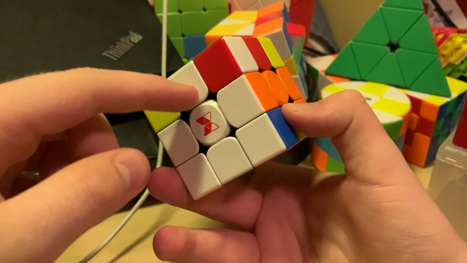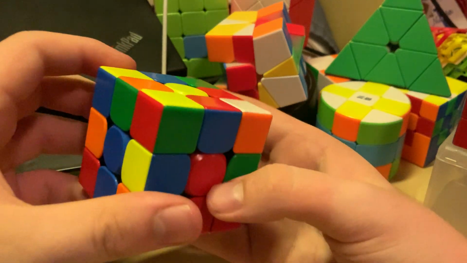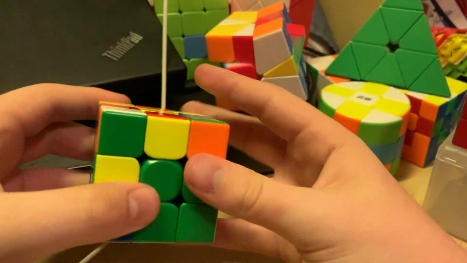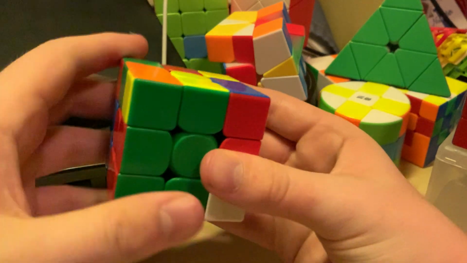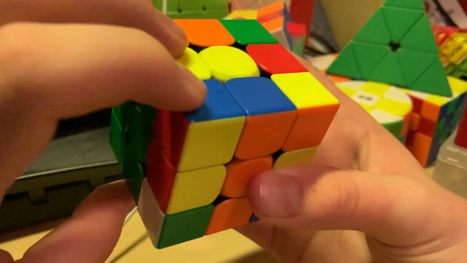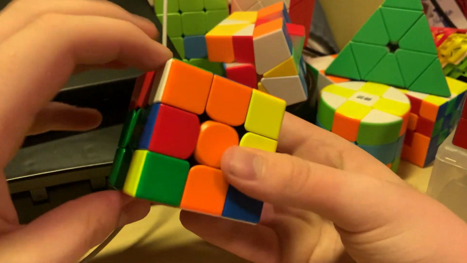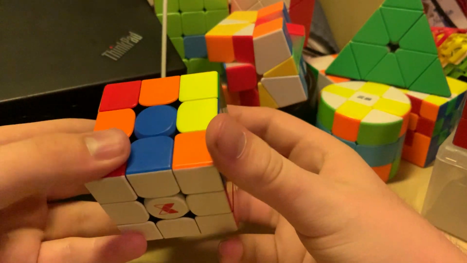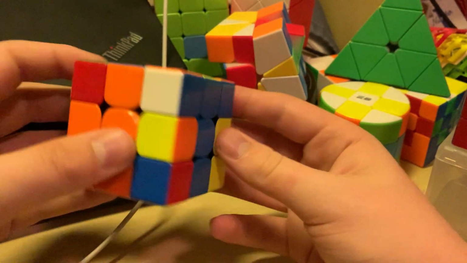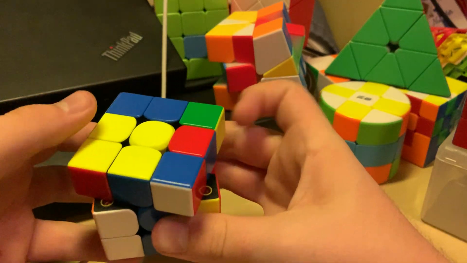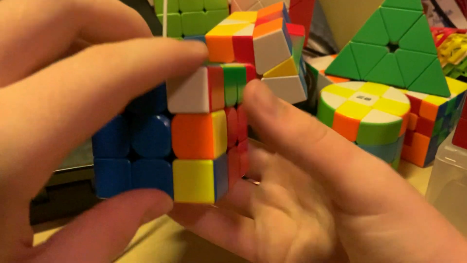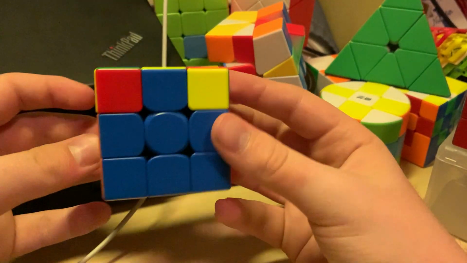And once you've made the cross, you then move on to the F part of CFOP, which stands for F2L, in which you insert all of the second layer corners and edges to complete. F2L basically stands for first two layers, I think it is. And there we go, we fixed the first two.